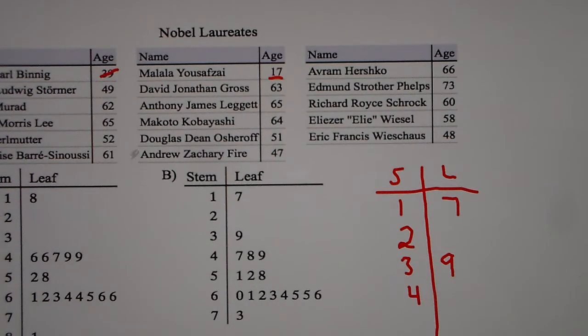Then we look at the 40s. We have a 49. A 47. And a 48. So we have a 9, a 7, and an 8. It looks to me that it's option B so far based on our data.